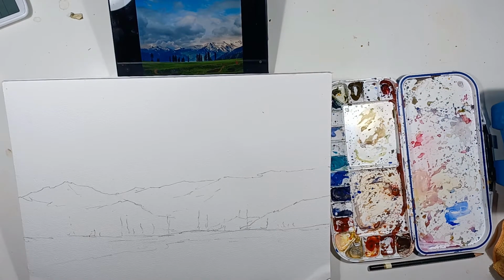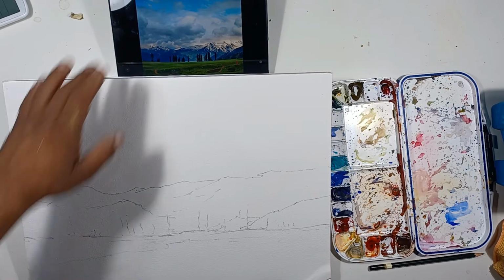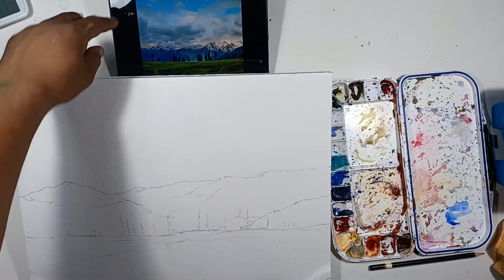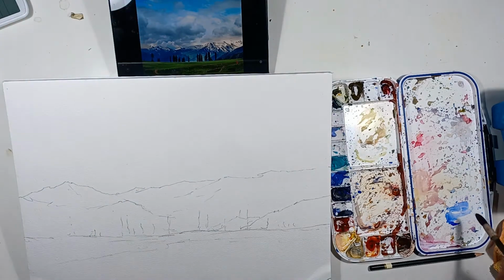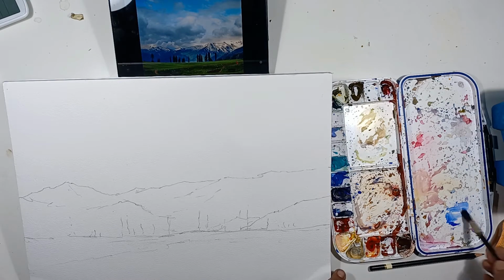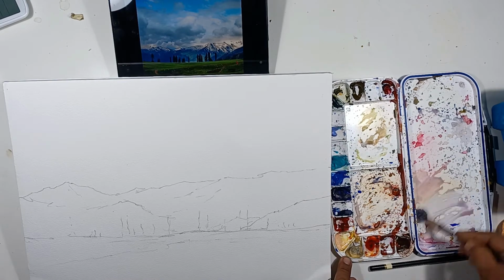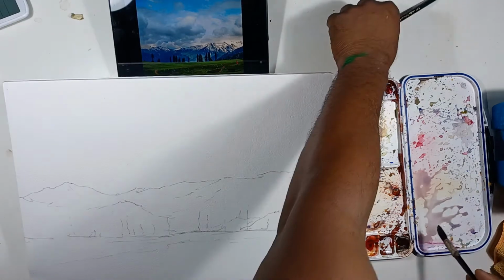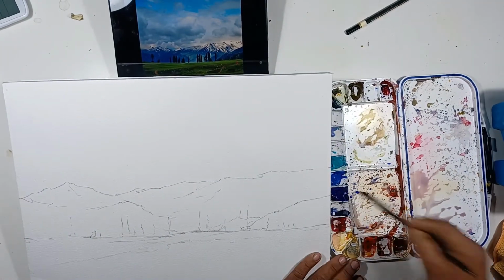So friends, let's start with the painting process. We will be using a very vibrant sky, with a lot of clouds also. I will mix two batches of color.